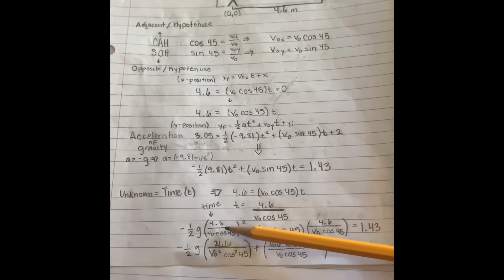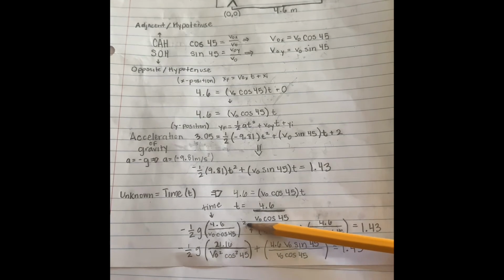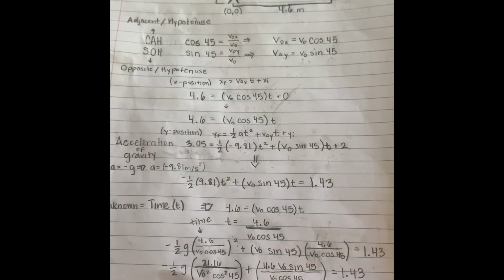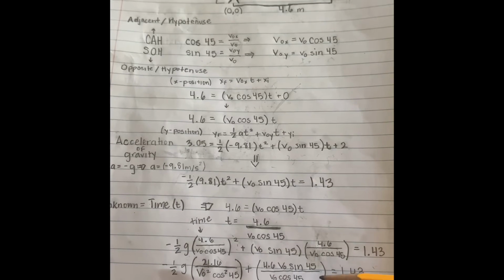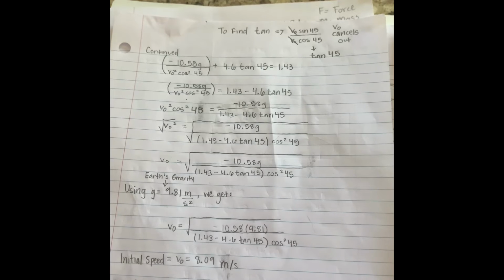Because 4.6 times 4.6 equals 21.16 since it's to the power of 2, over velocity to the second power cosine to the second power close parentheses 45 degrees, plus parentheses 4.6 the unknown velocity of sin 45 degrees over the unknown velocity cosine of 45 degrees close parentheses, which equals 1.43. To find tan, we have to cross out the unknown velocity, which we will have sine of 45 degrees over cosine of 45 degrees, which will equal tan of 45 degrees.